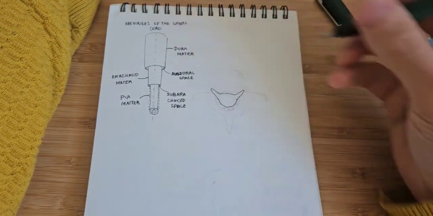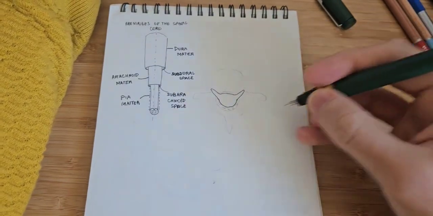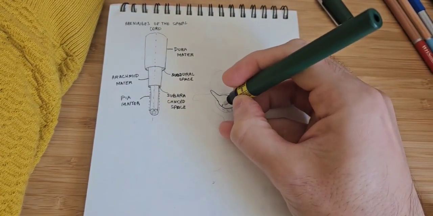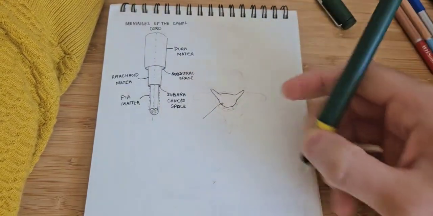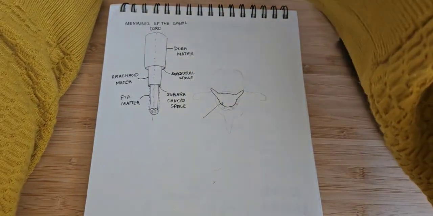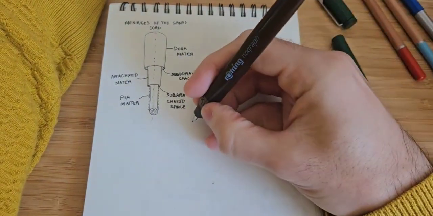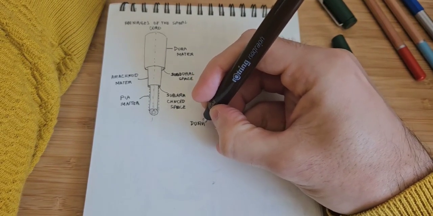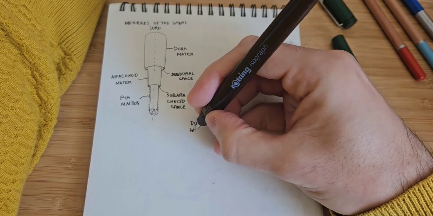So this is the dura mater. Let me just highlight this part, label this part. Okay, this is the dura mater.